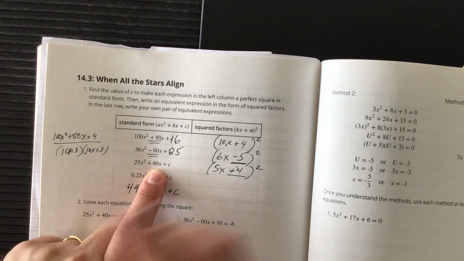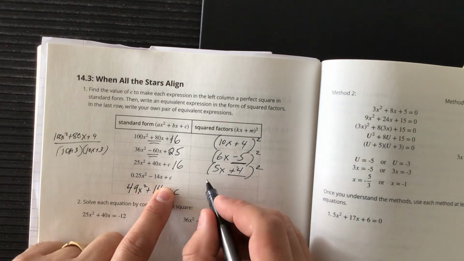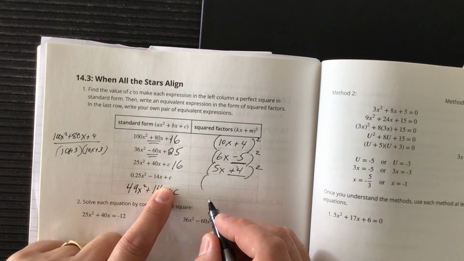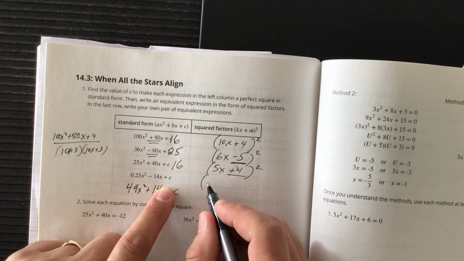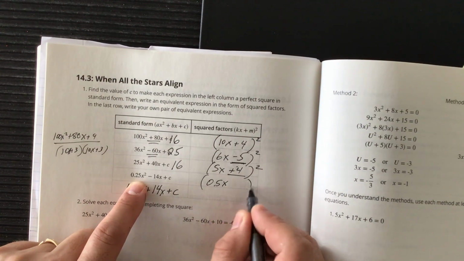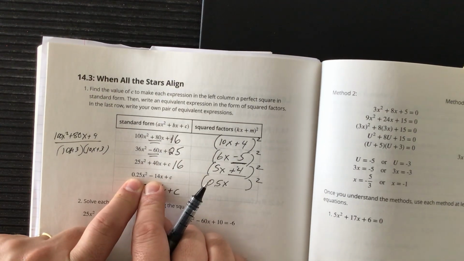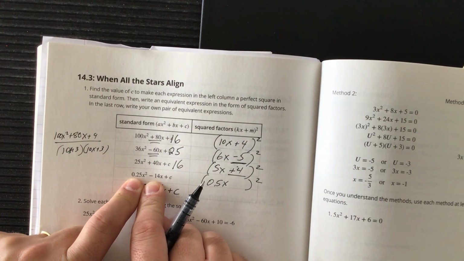What goes in for C? 16. What times what is 0.25? 0.5. Again, these two have to multiply to give you half of negative 14. What's half of negative 14?